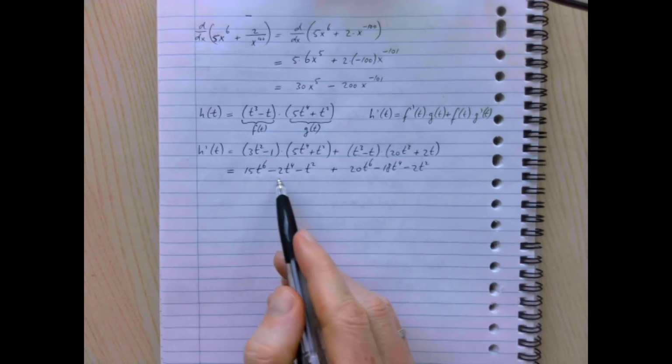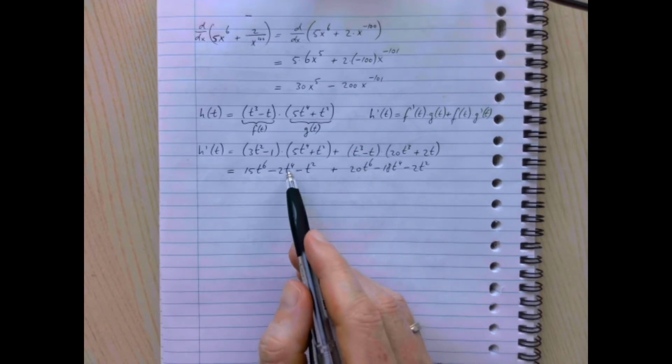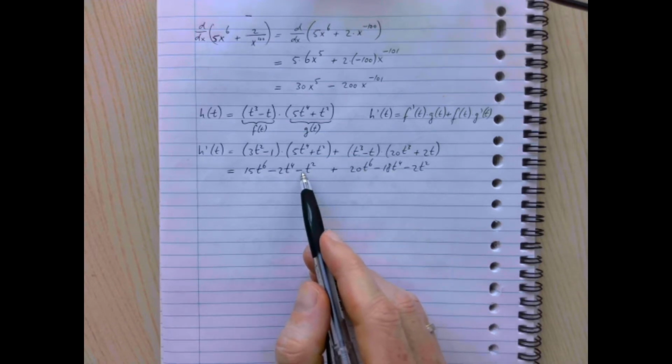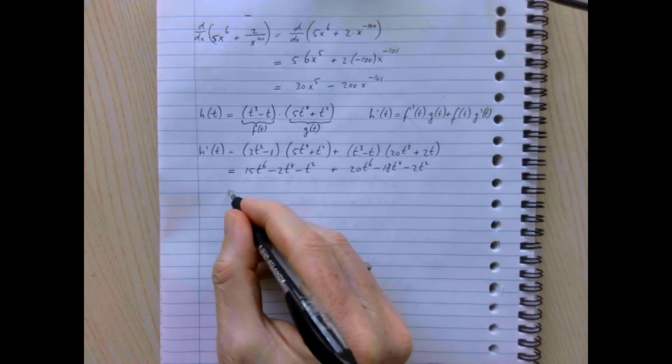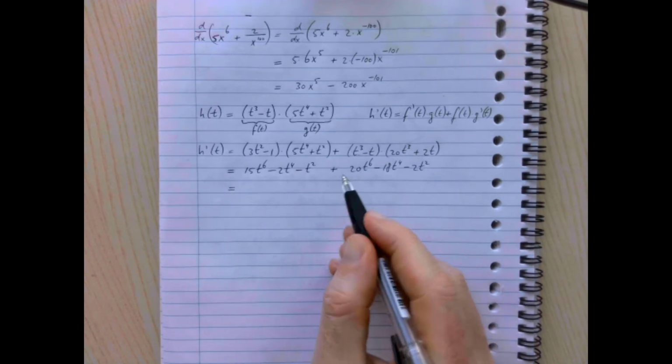Almost done, because now we have these 6 different terms, but you see here the t to the 6 terms, the t to the 4 terms, and the t squared terms. So let's collect those just to make the expression a bit simpler.